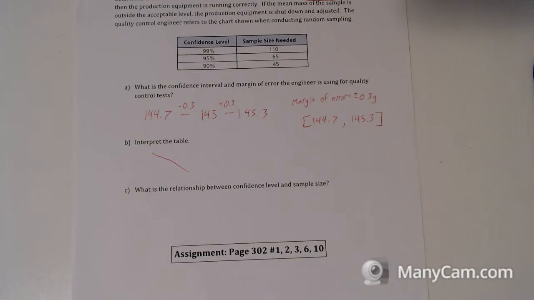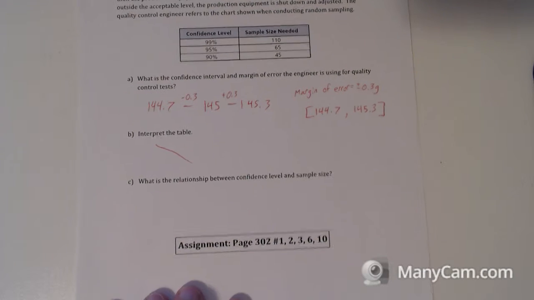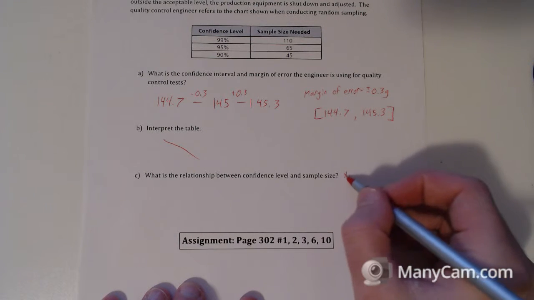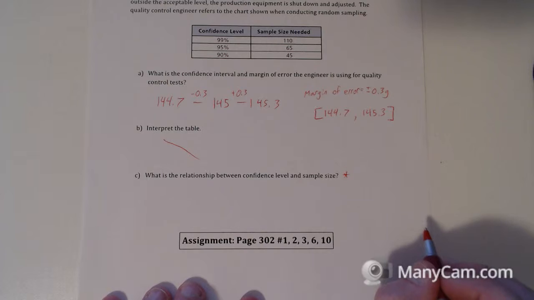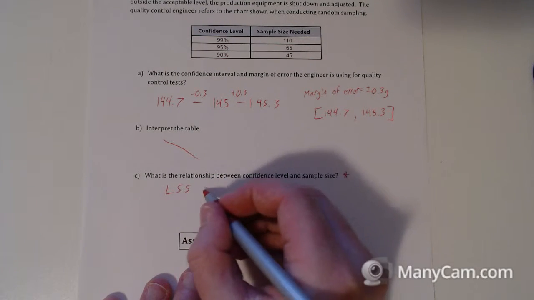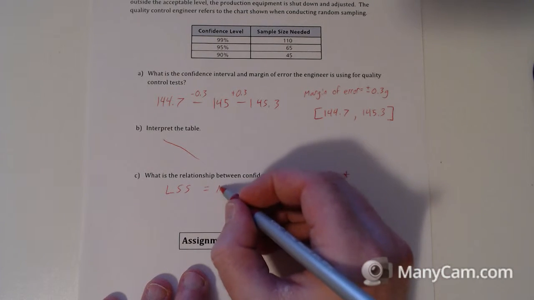What is the relationship between confidence level and sample size? We've asked this question twice now, so this is a dead giveaway that this is going to be an important question. And this comes from grade 8 probability. So larger sample size equals more confidence.